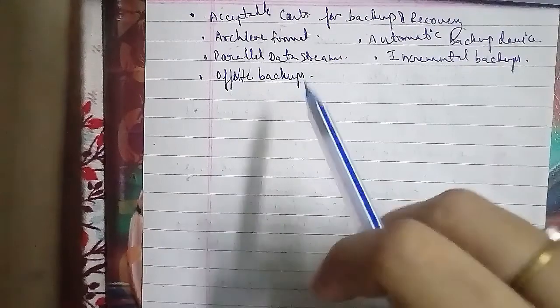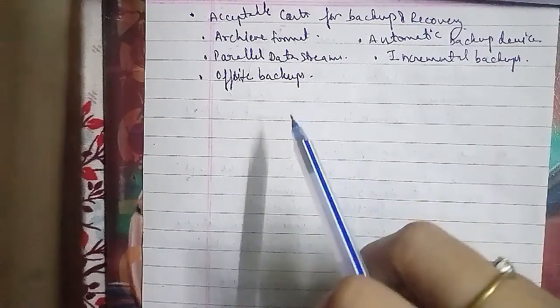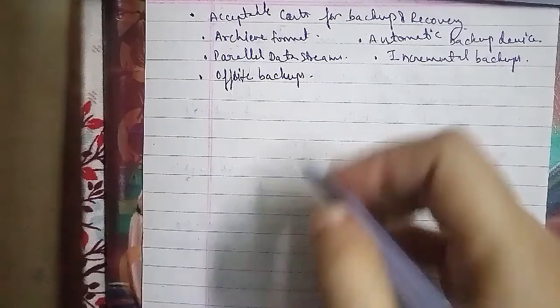Now we'll talk about another one, that is, what is data warehouse planning, and explain its activities.